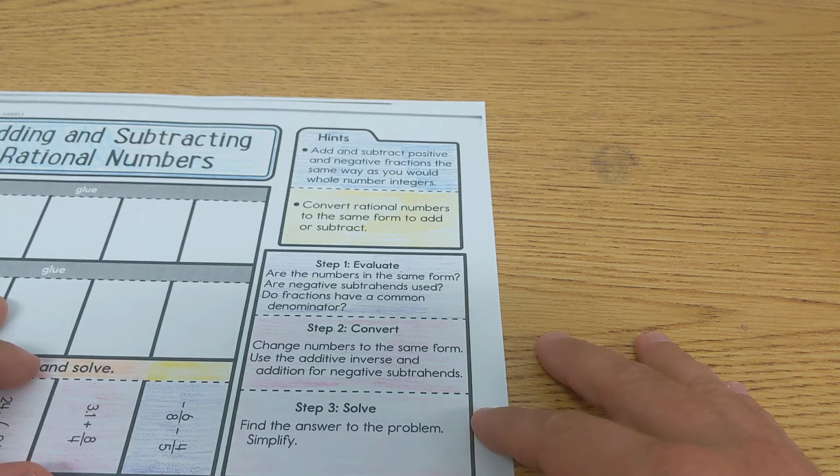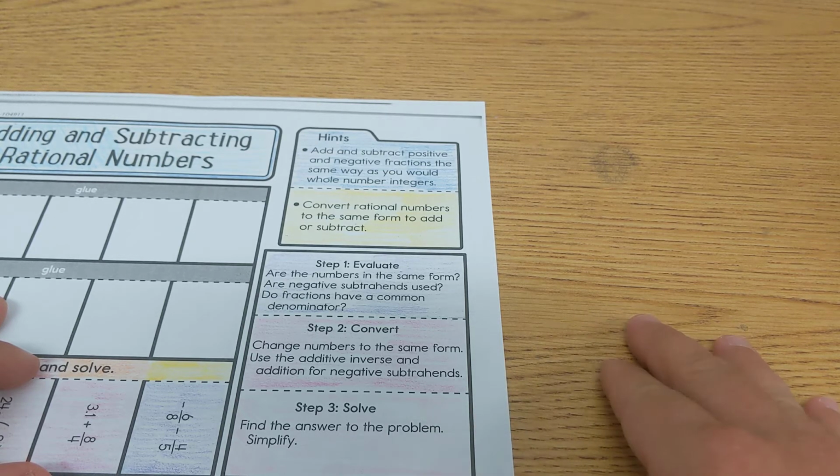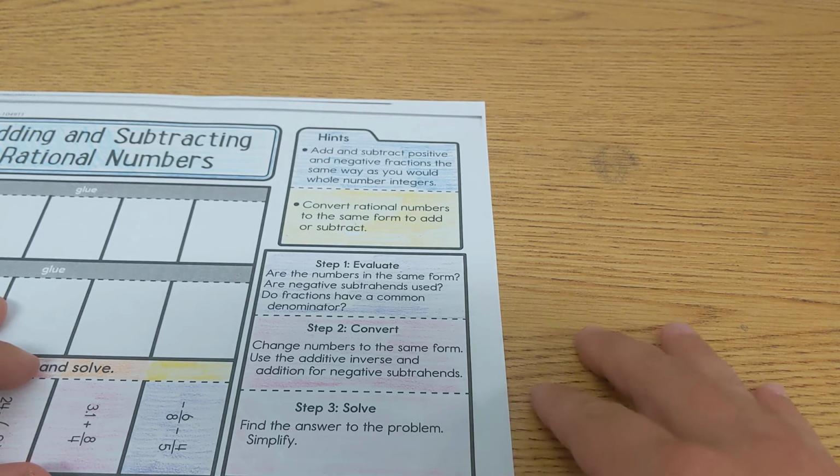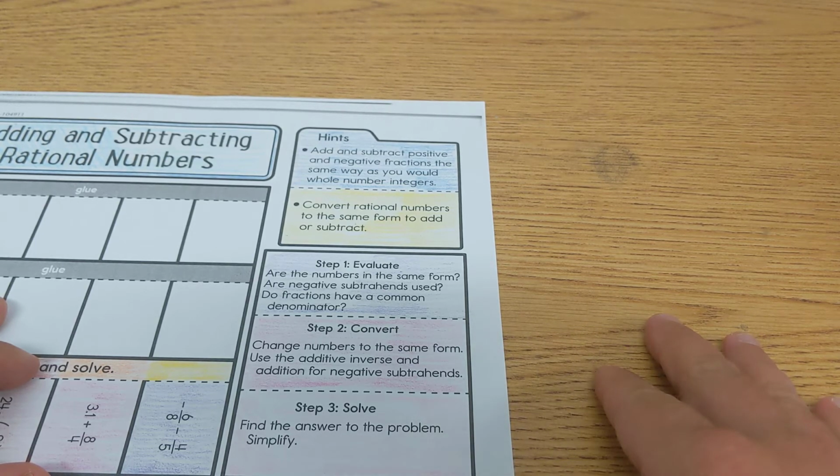If we're adding and they have the same sign, we just add and carry the sign with it. If we're adding and they have opposite signs, we have to subtract and carry the sign of the larger number.